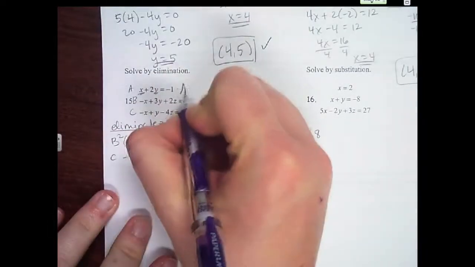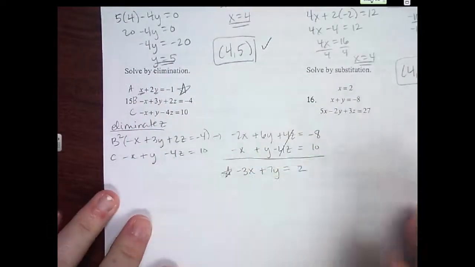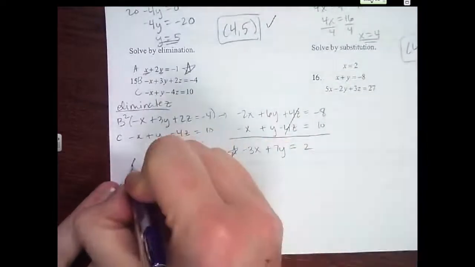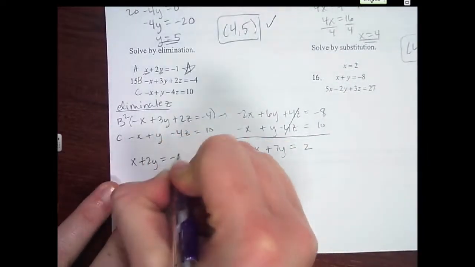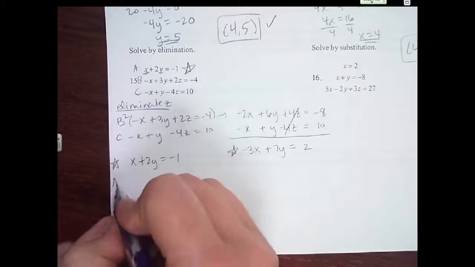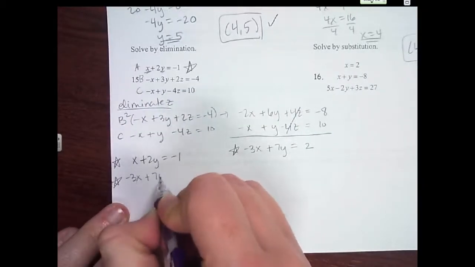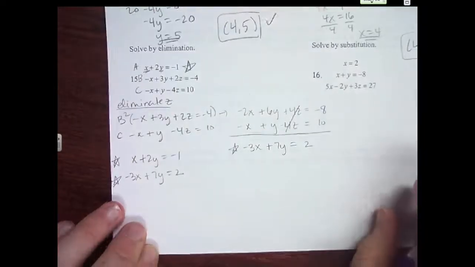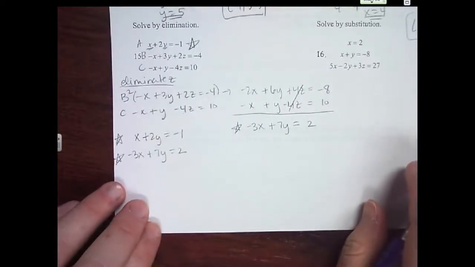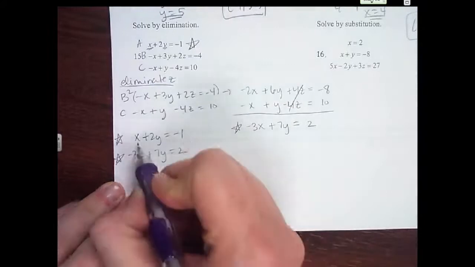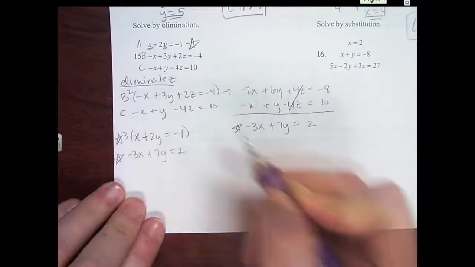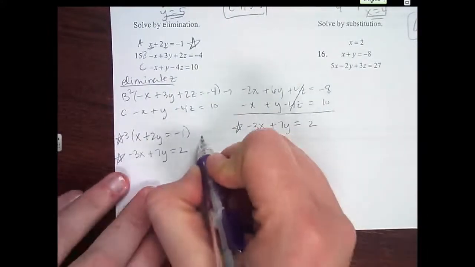Okay, so I'm going to take my a equation and this equation and put those together. So I have x plus 2y equals negative 1. And I have negative 3x plus 7y equals 2. Okay, I want to eliminate either the x or the y here. It doesn't matter. I'm going to go for the x, so I'm going to multiply this one by a 3. And I'll rewrite it right here.